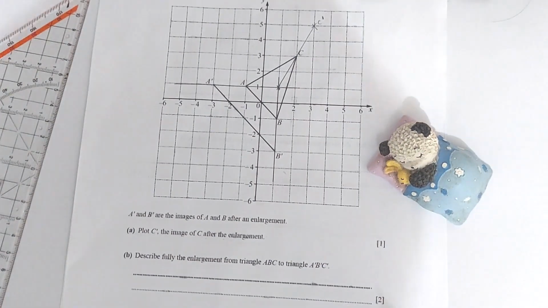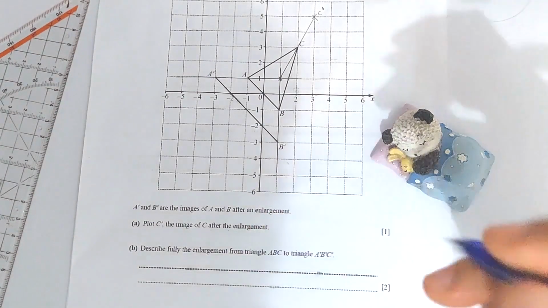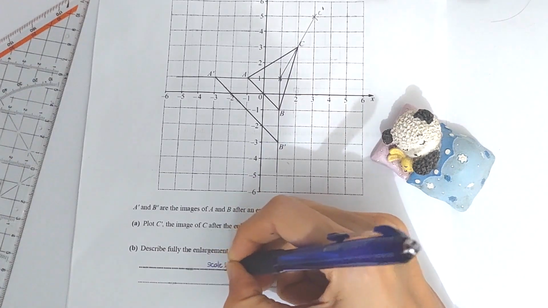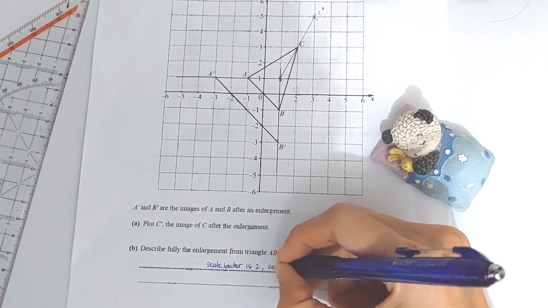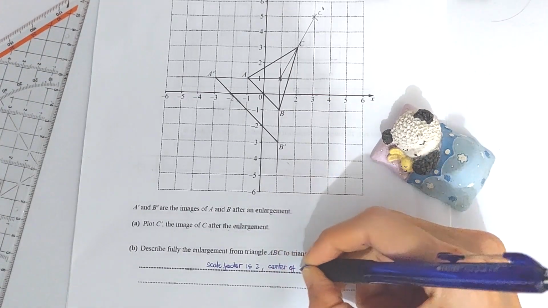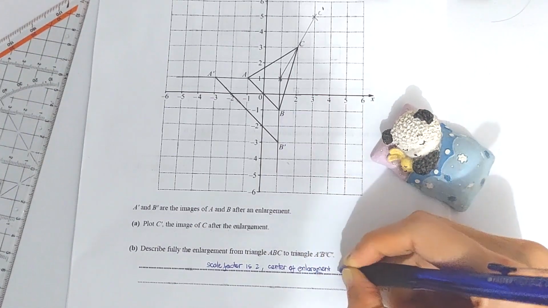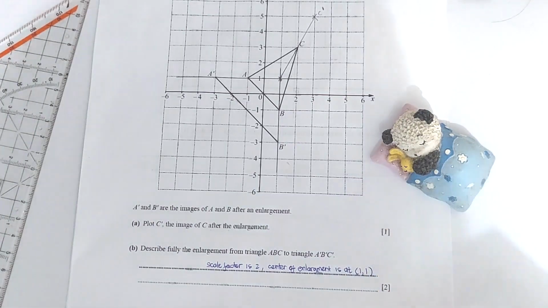Now we go to part B. Describe fully the enlargement from triangle ABC to triangle A accent, B accent, and C accent. Well, I can say two points. So the first one, the scale factor is 2. And the center of enlargement is at coordinate 1, 1. I hope you do get it.